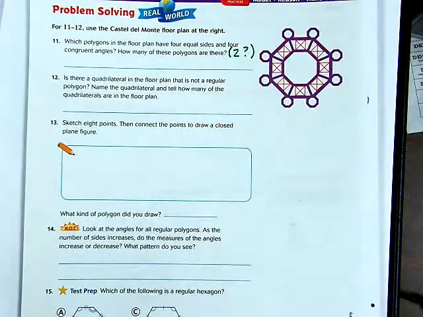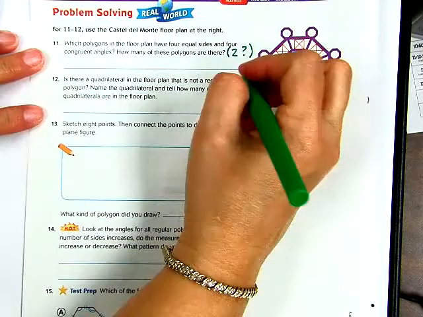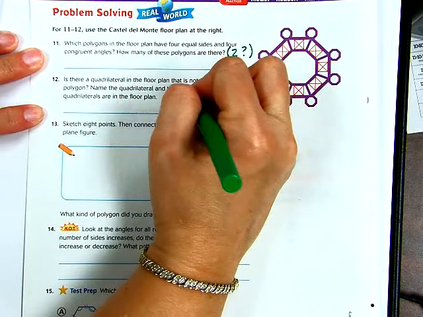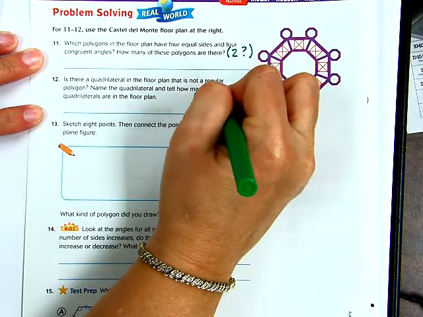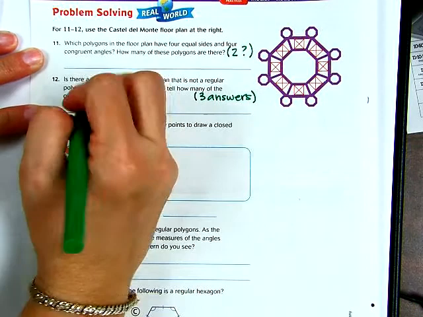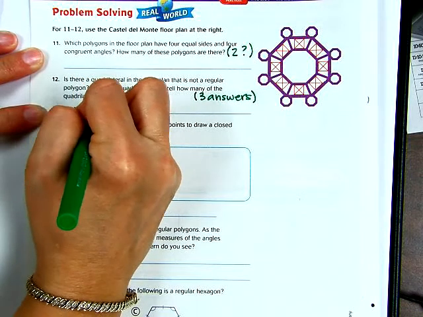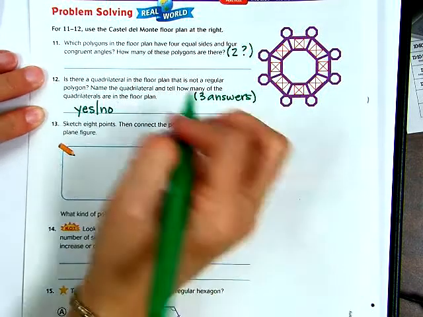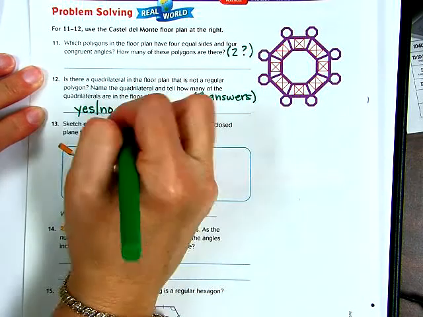Number 12, is there a quadrilateral in the floor plan that is not a regular polygon? Remember, regular has the same side, same as everything. And name the quadrilateral and tell how many of the quadrilaterals are in the open floor plan. So you're going to have 3 answers to this. You're going to have a yes or no. So that's your first. You're going to have one of those. You're going to name it.